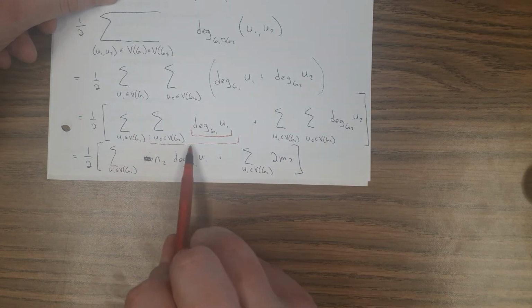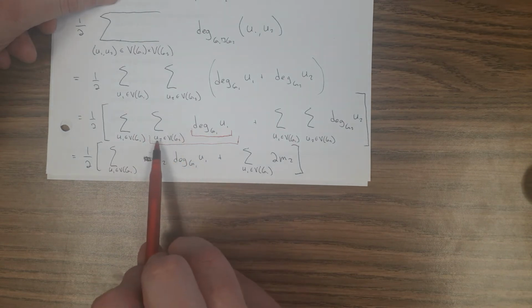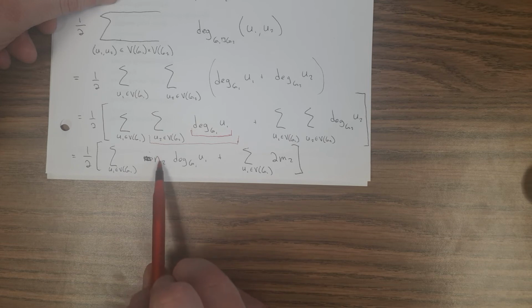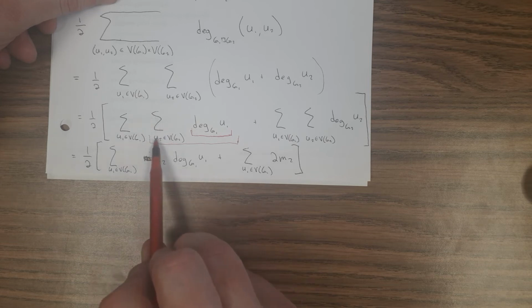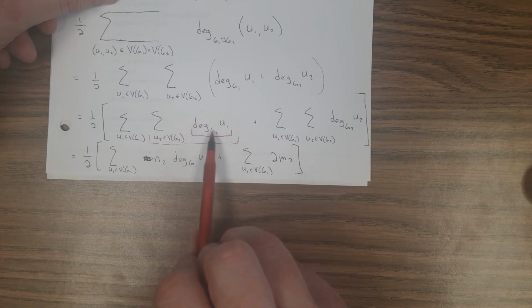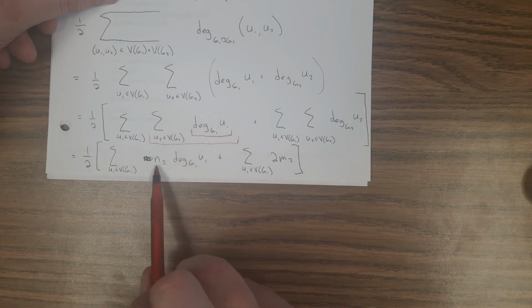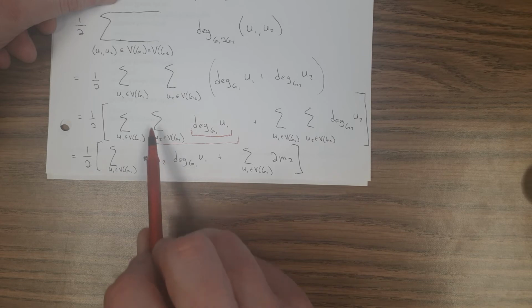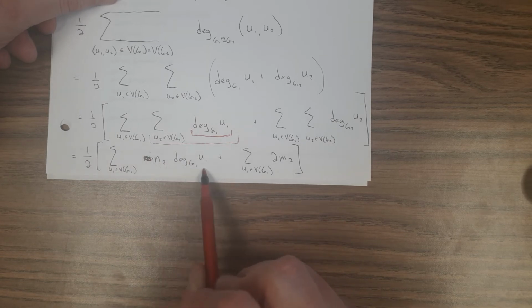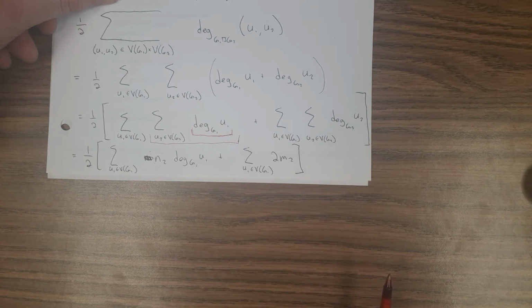So how many terms are there in the first sum? There's a term for every vertex in G2. And how many vertices are there? There's n2 of them. So this sum is just adding the same number over and over again this many times. And so if I add that up, I'm going to get this much times this same number.